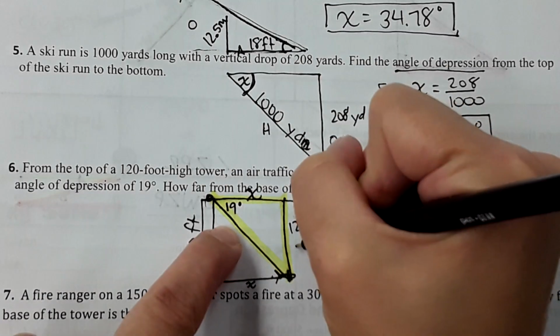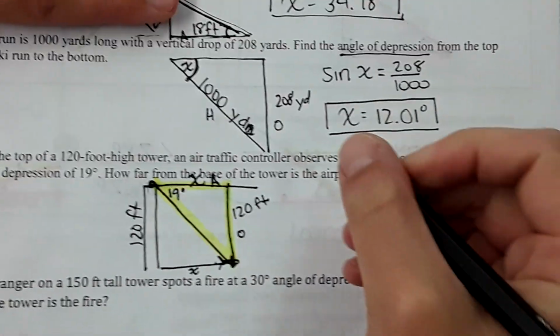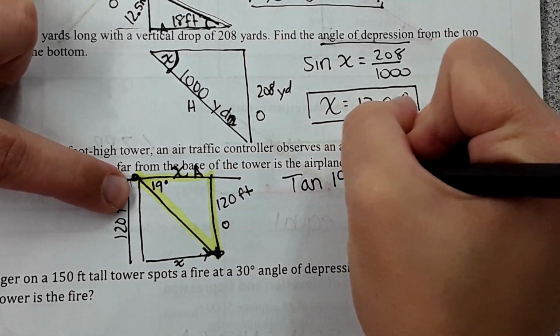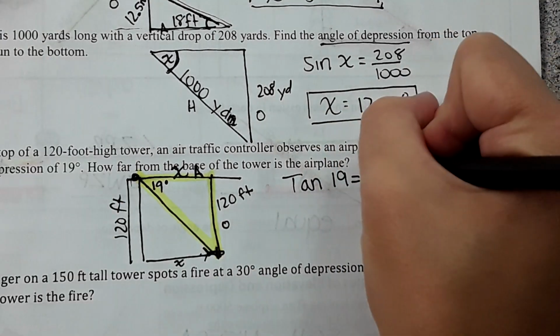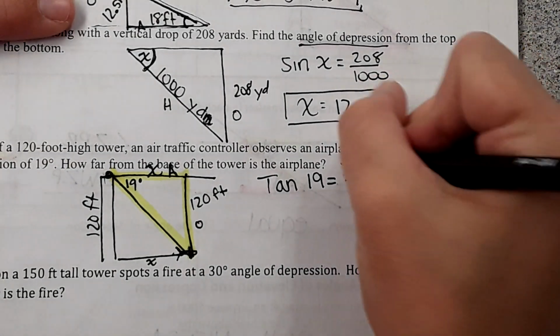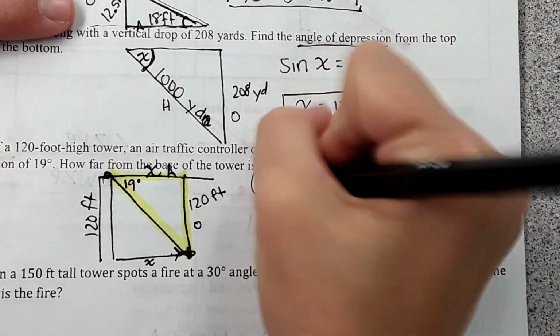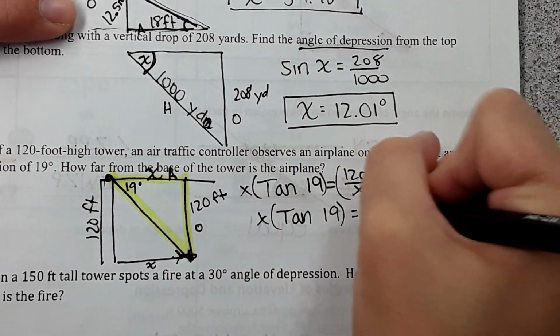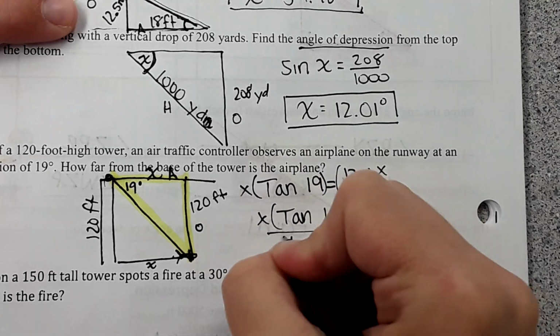So based on this angle, we have opposite and adjacent, so we're going to use tan. Tangent of 19 equals 120 over x. Now we need to solve. Multiply both sides by x, and then divide both sides by tan of 19.